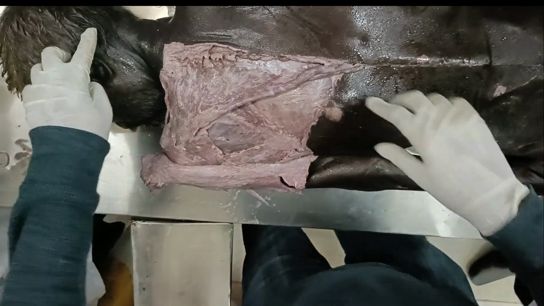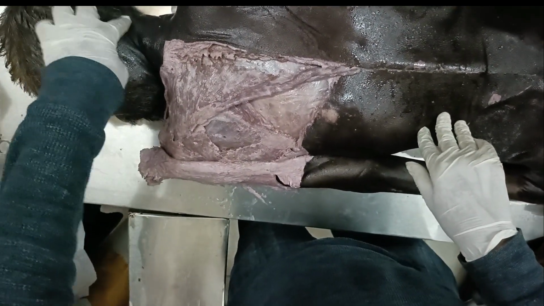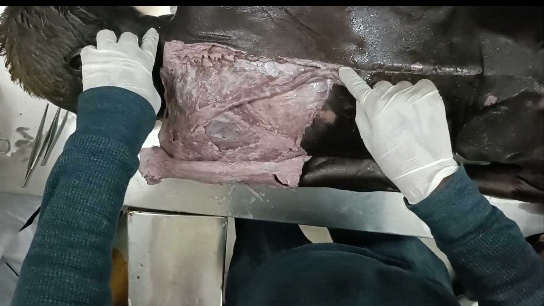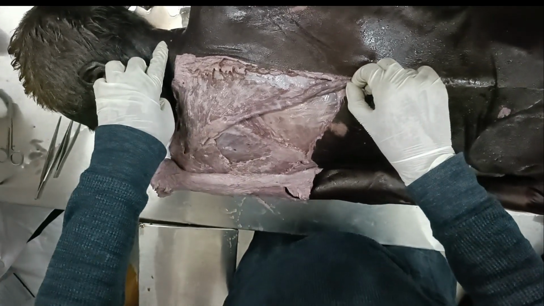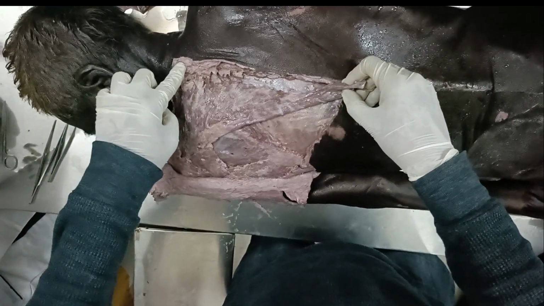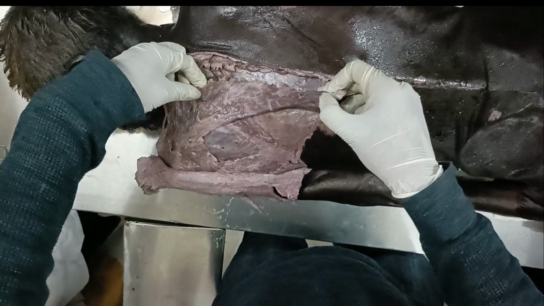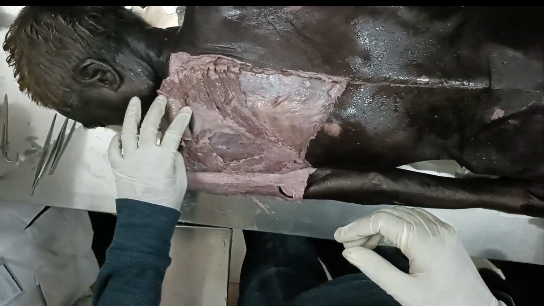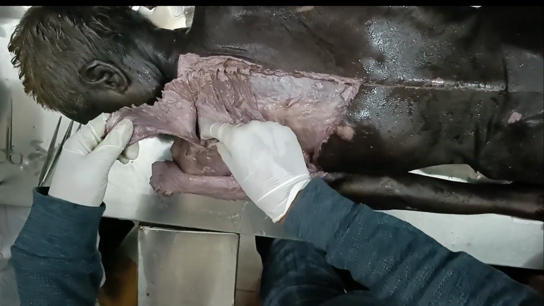The upper origin I told you from the superior nuchal lines, external occipital protuberance, the nuchal ligament, then from the vertebra prominens to the spine of the T12 vertebra. So now I have cut this muscle along its origin from the C7 to the T12, and now I am reflecting this muscle, the trapezius. As I reflect it, you can see where its fibers are inserting.